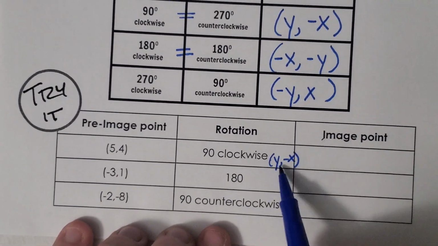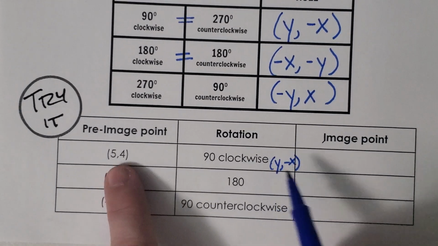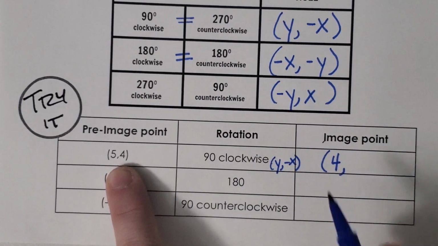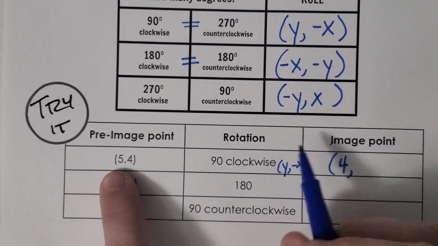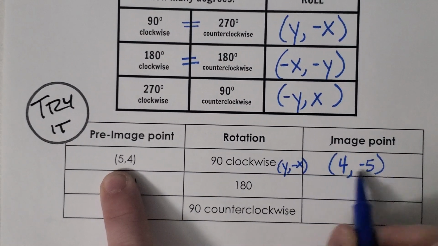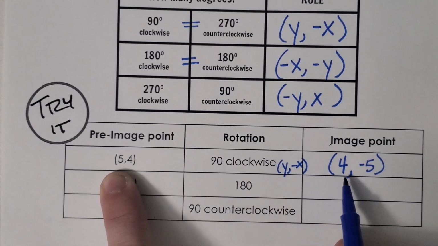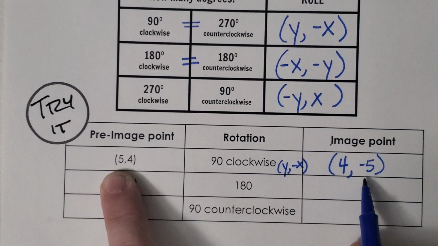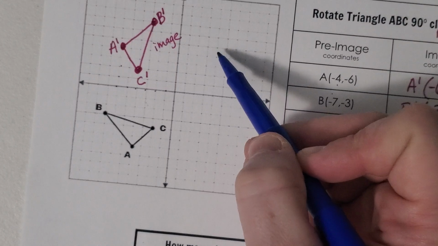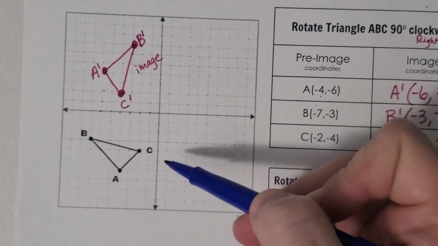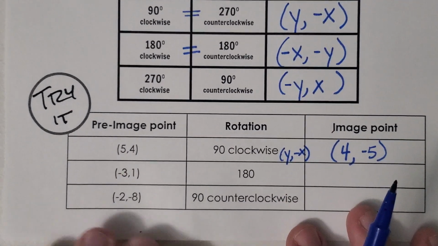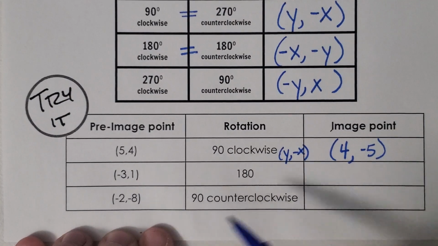So what this rule tells me is that I'm going to leave my y value the same. So my y value is 4, and now that is my first number. My x value changes to its opposite. So I have a positive 5, so now I'm going to have a negative 5, and that's going to go behind this number. So my new rotation point is right here. Now again, I could just honestly plot this point on a grid and use a patty paper and rotate it myself, but sometimes rules are easier to understand if you are that type of person.